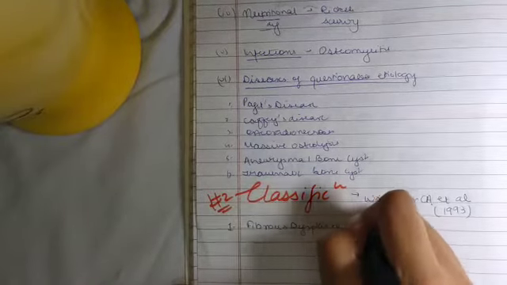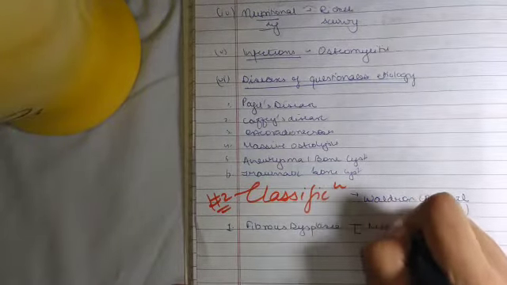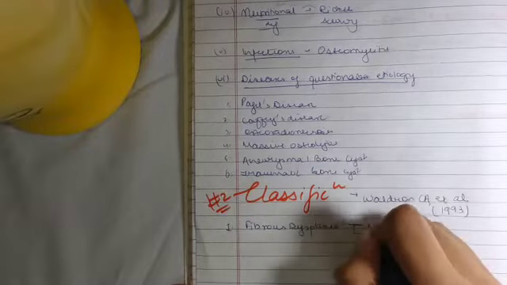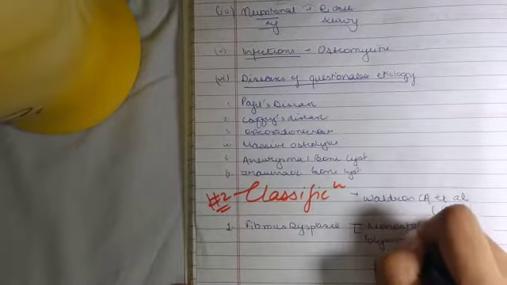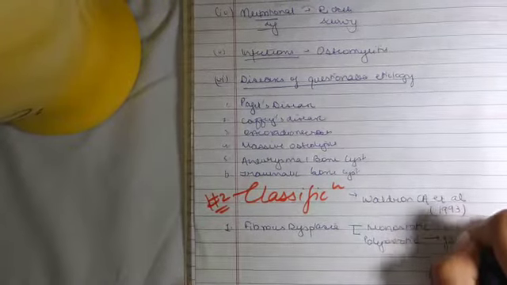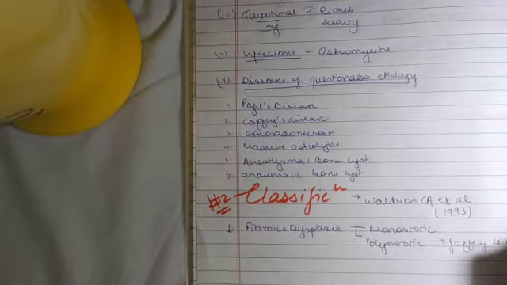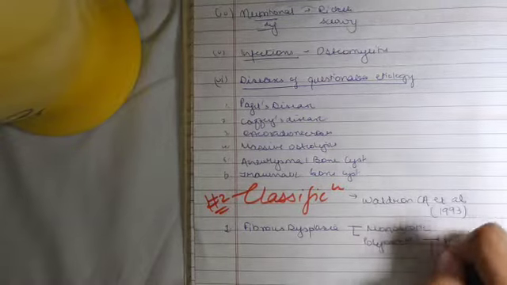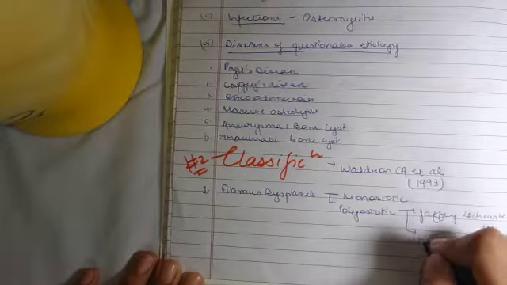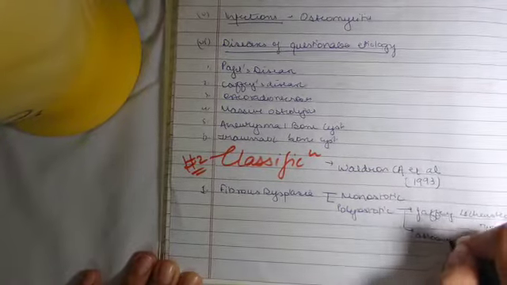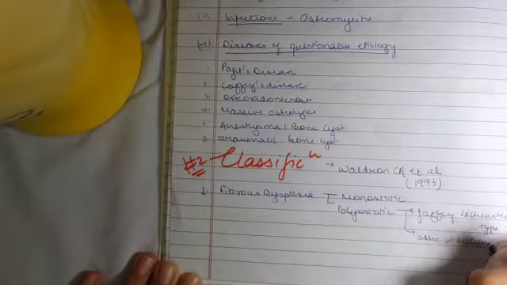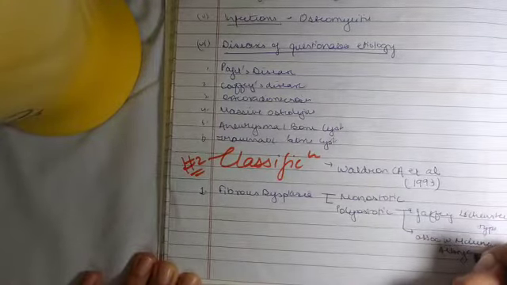Now, in fibrous dysplasia, either it can be monostotic or polyostotic. Now, polyostotic we also know is further Jaffe-Lichtenstein type, or associated with McCune-Albright syndrome.